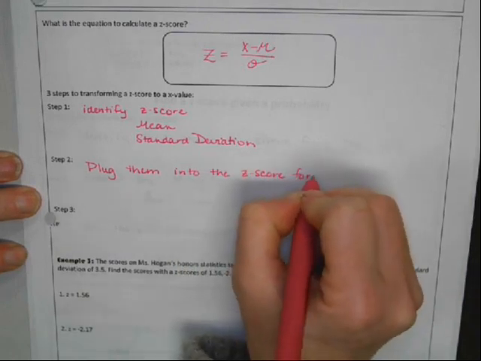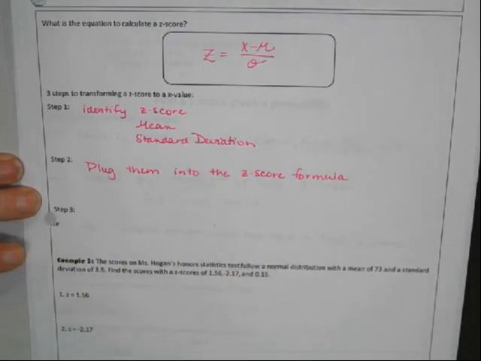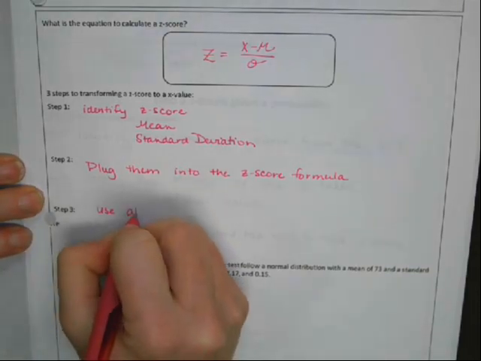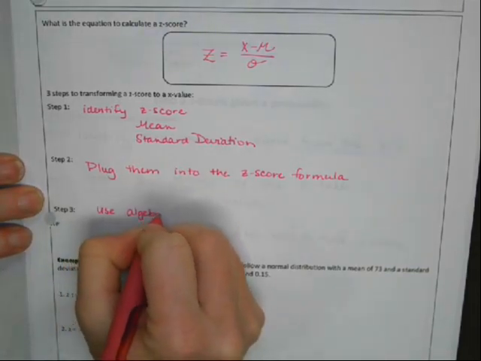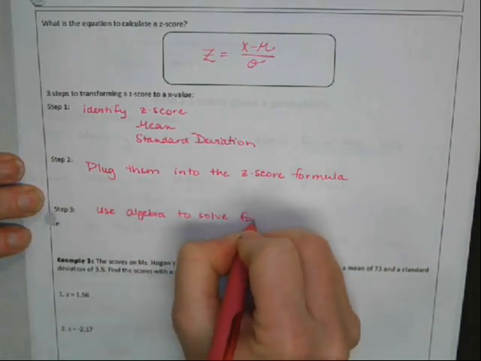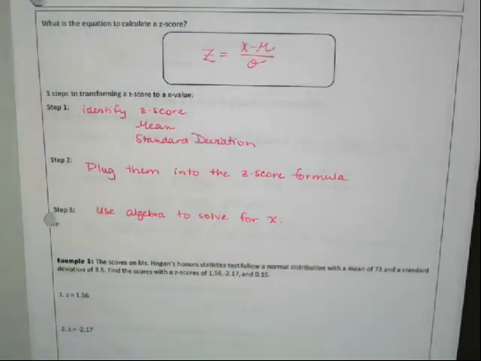We are going to plug them into the z-score formula. And we're going to use algebra to solve for x.